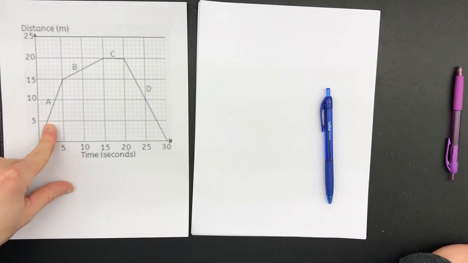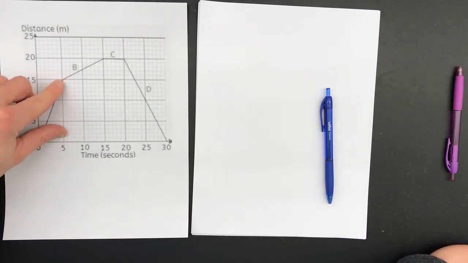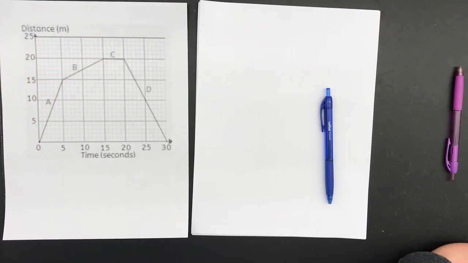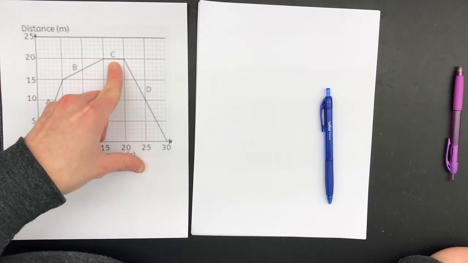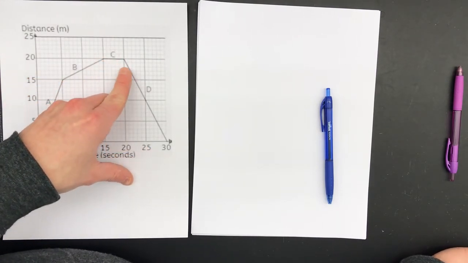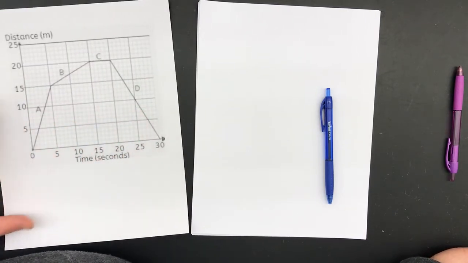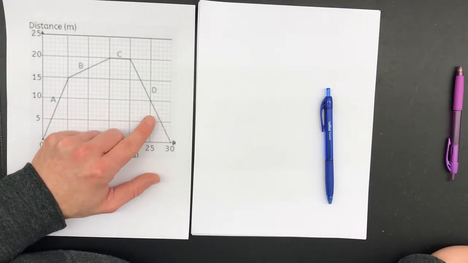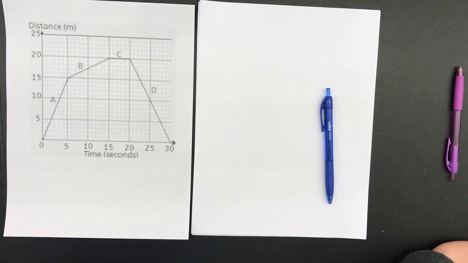A is when it's going really fast forward because it's an upward slope and it's steep. B is forward but a little slower because it's not as steep, but it's still going up. C is when the object is stopped. And D is when it goes fast backwards, okay? We don't really know whether A or D is faster. They're both pretty steep, but D is definitely backwards because it's a negative slope or decline.